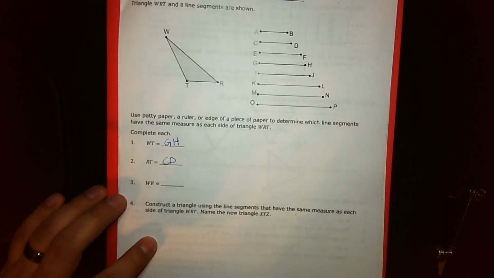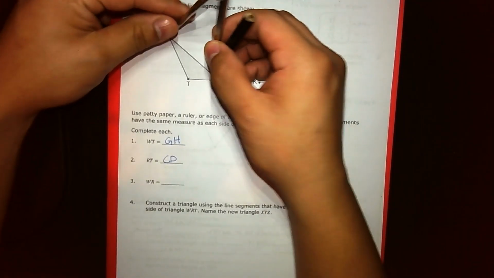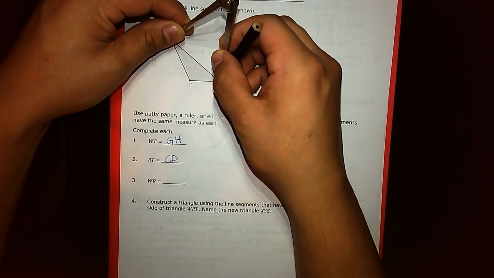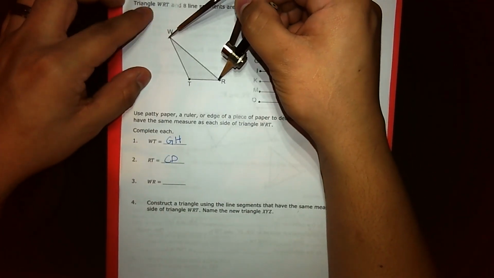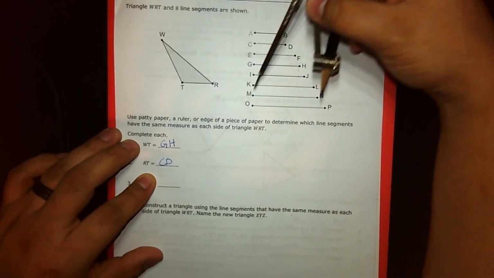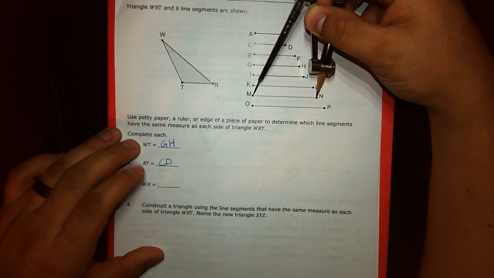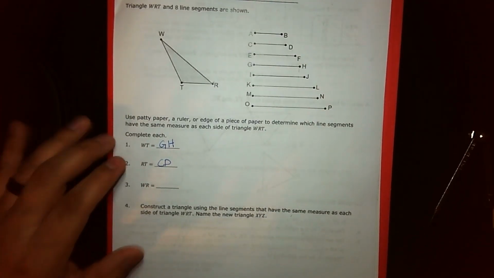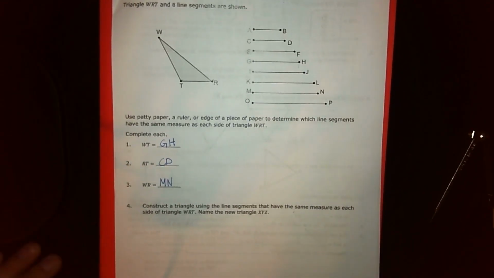What about WR? WR is about this far. Seems pretty far. Let me get my finger out of the way so you can see that. So what line segment? I know it has to be something down here. That'd be that one, maybe. Oh, look at that, perfect. I got that perfectly: MN. That was pretty easy.